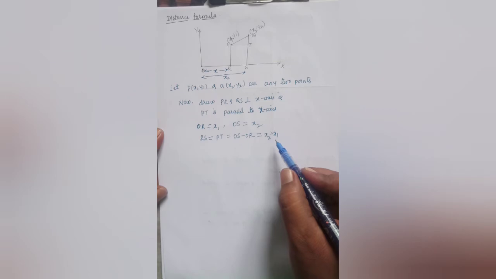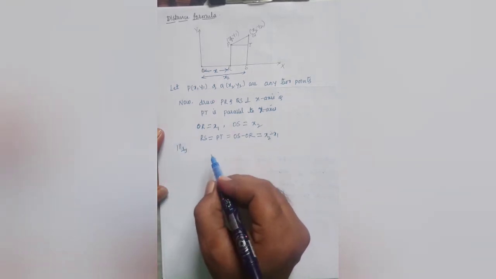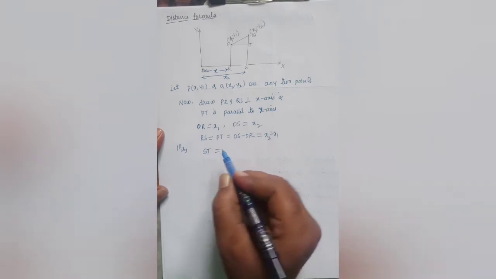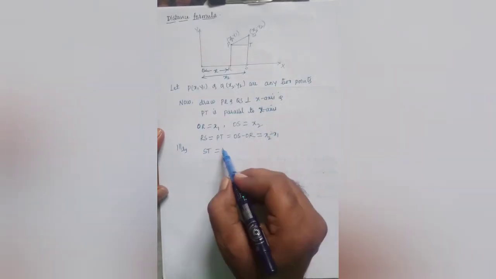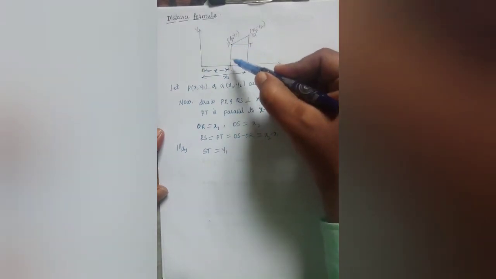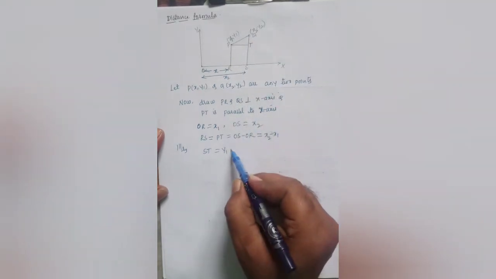RS and PT are both the same, x2 minus x1. Similarly, ST is equal to the y coordinate. ST is the same as PR, so the y coordinate is y1 here. This is y1.